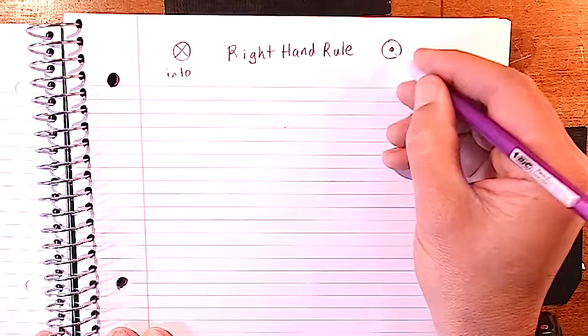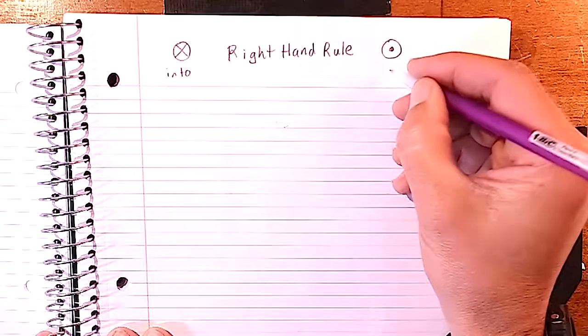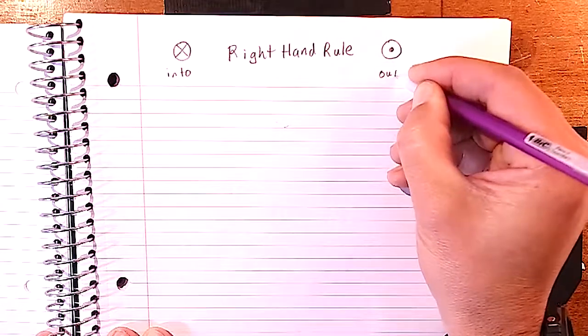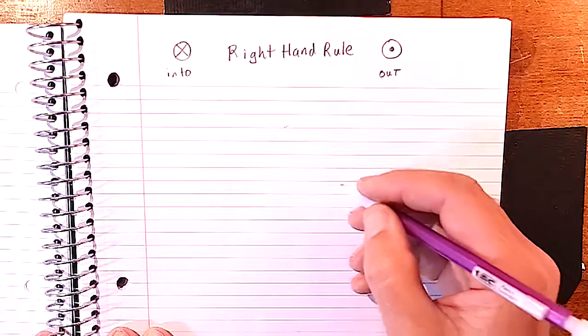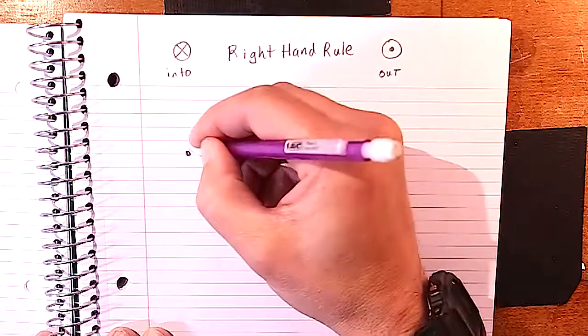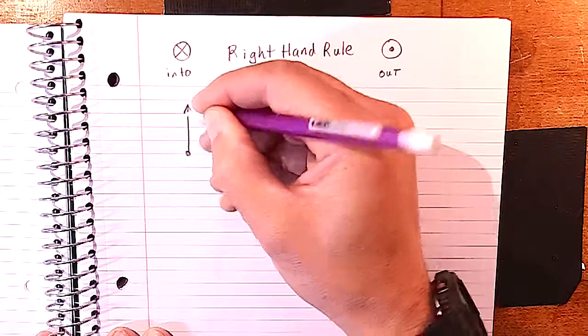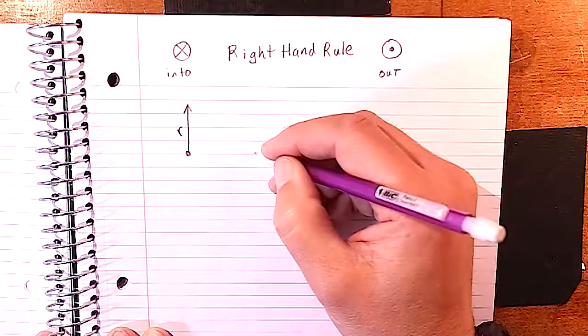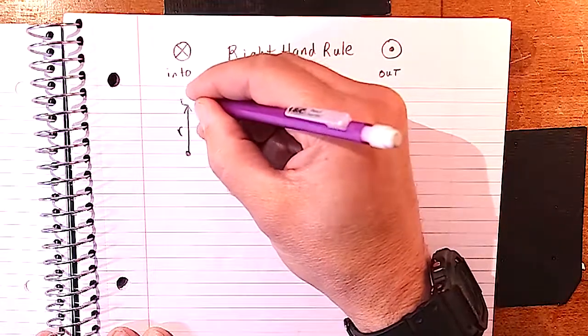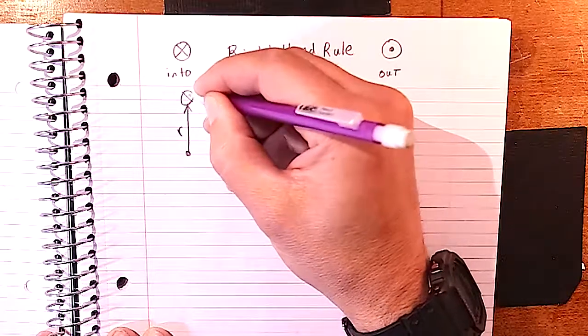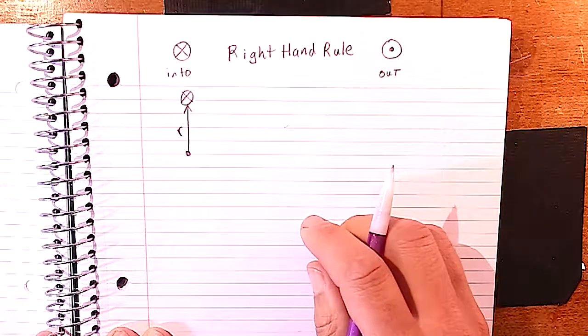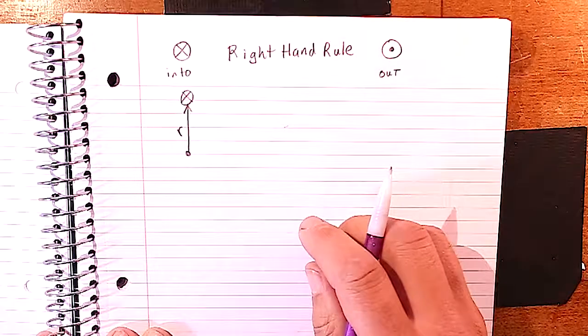Whereas a dot is sort of like the tip of an arrow coming towards us, so that is out of the page. So let's say we had something like a vector r going up, and then we indicated a force vector going into the page with an x. Well, what's the direction of the net torque?